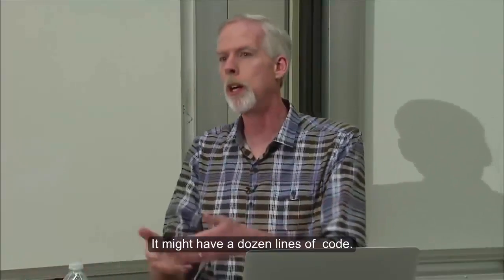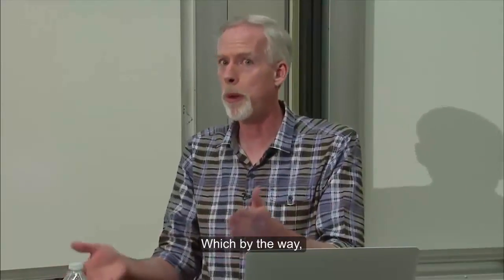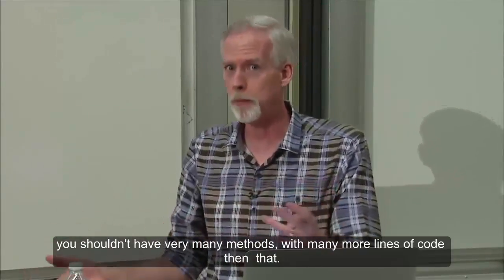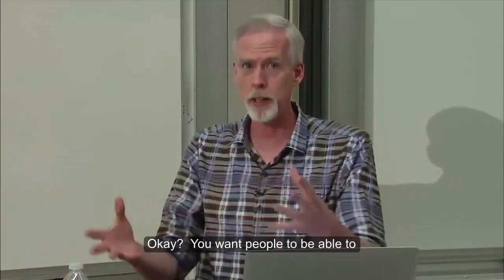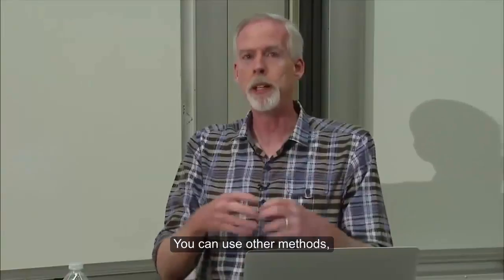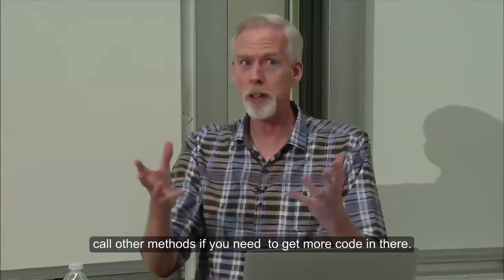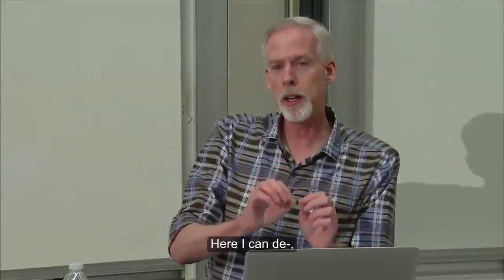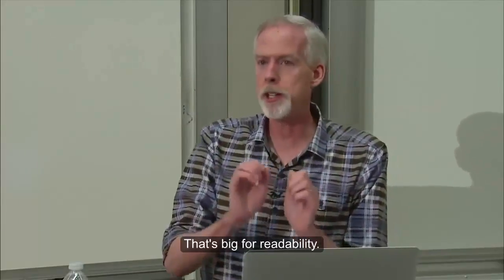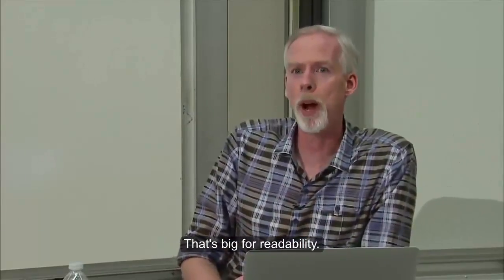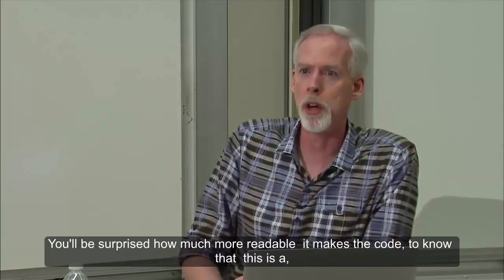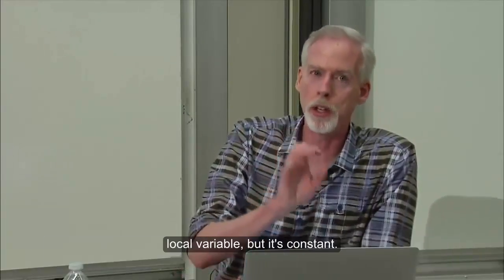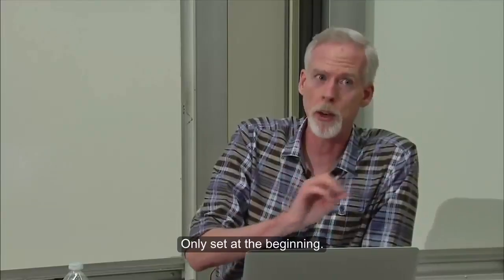This might have a dozen lines of code, which, by the way, you shouldn't have very many methods with many more lines of code than that. You want people to be able to see what a method's doing. You can call other methods if you need to get more code in there. Here I can rely on that not changing. That's big for readability. You'll be surprised how much more readable it makes the code to know that this is a local variable, but it's constant, only set at the beginning.